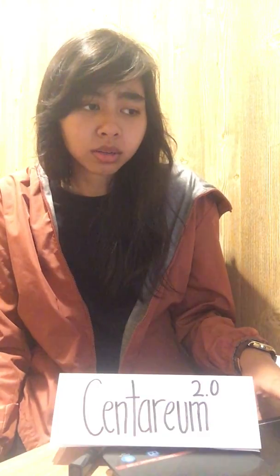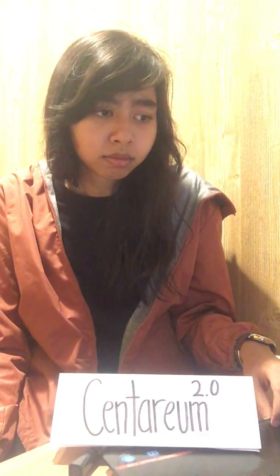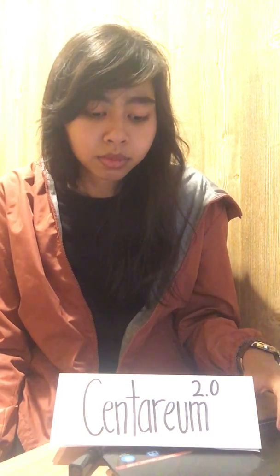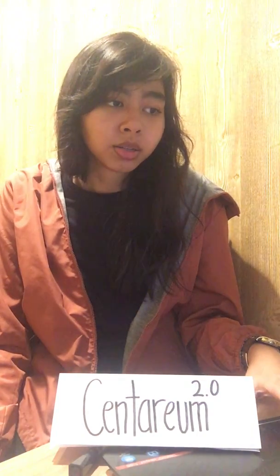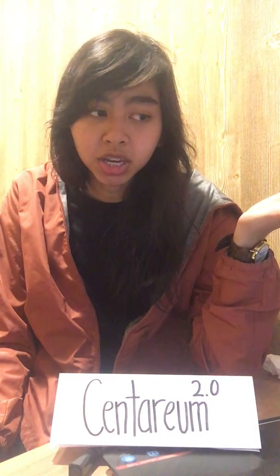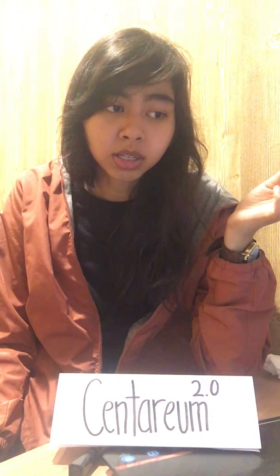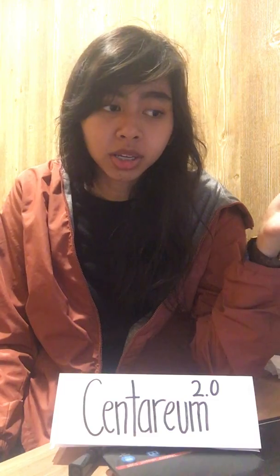So how does it work? How do the back features work for Centareum? This is the fun part. The Centareum protocol has 5 major elements. The first element is Centareum verification, then Centareum blockchain, decentralized database, private decentralized database, machine learning, and multi-asset payment gateway.